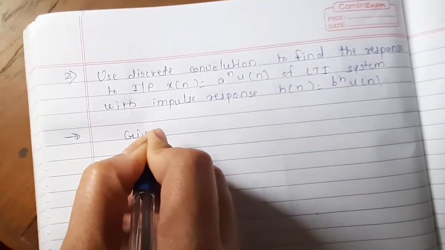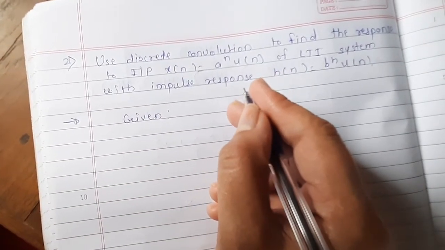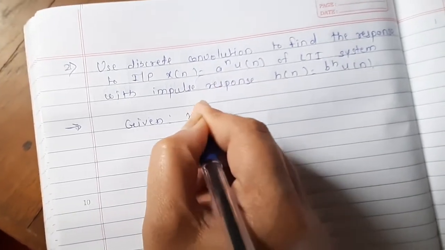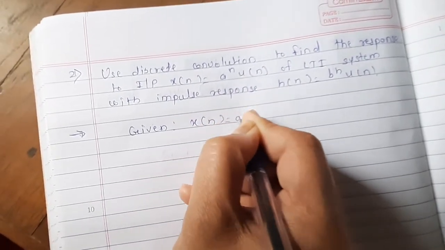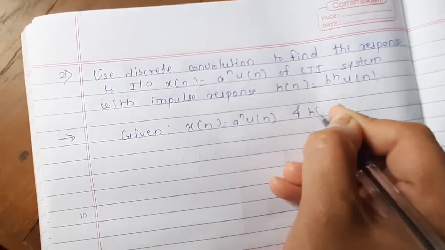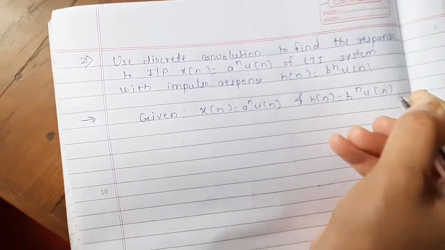So given x of n is equal to a raised to n u of n and h of n is equal to b raised to n u of n.